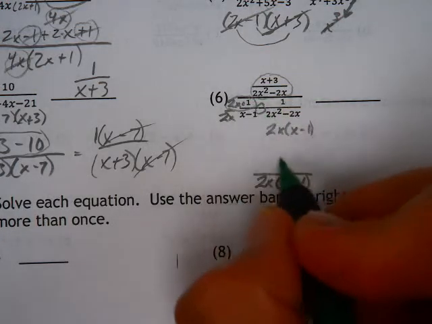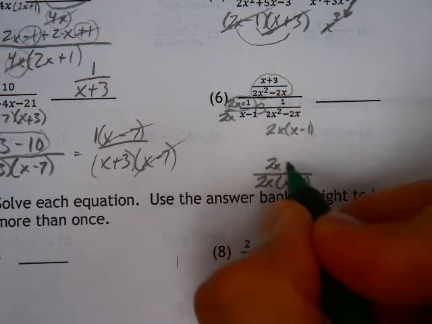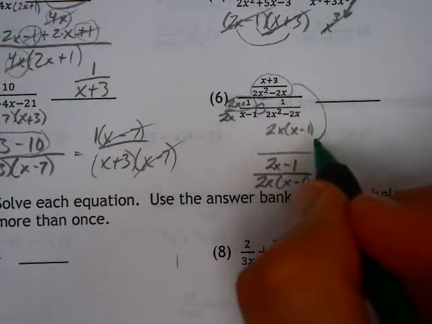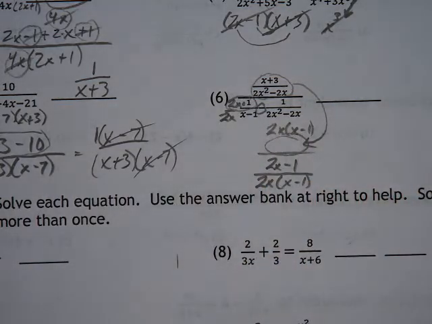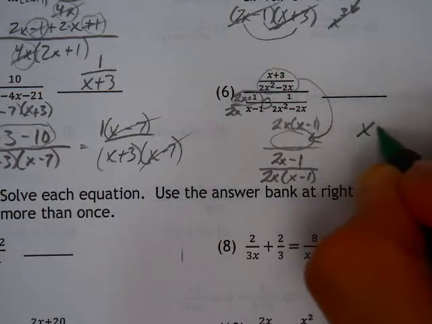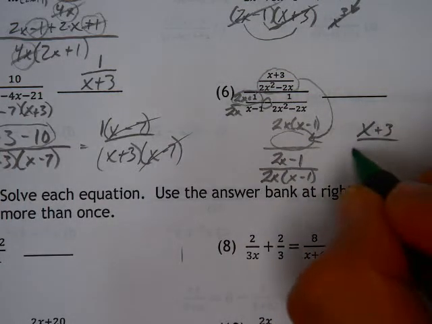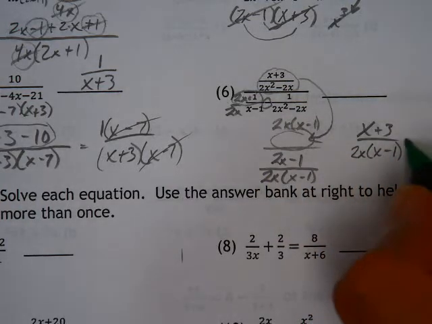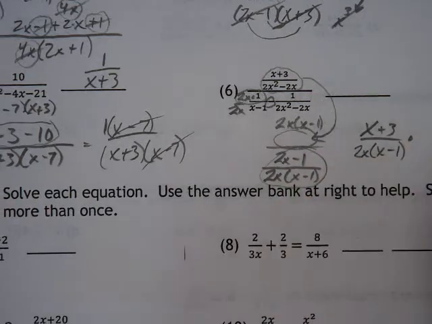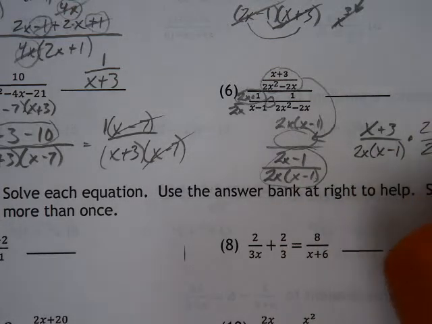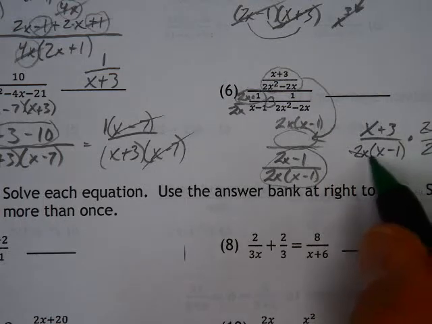And in the numerator of that, I have my 2x minus 1. Okay? That entire numerator, I don't really have much room to write it, but it goes right there in that spot. Okay? But now we have a fraction over a fraction. So what I can do is take my x plus 3 over, and if I factor that, I get 2x times x minus 1 times the reciprocal of my denominator, which means this goes up top, 2x, x minus 1, and that goes on the bottom, 2x minus 1. 2x's cancel, x minus 1's cancel.